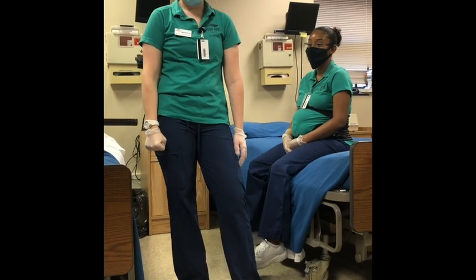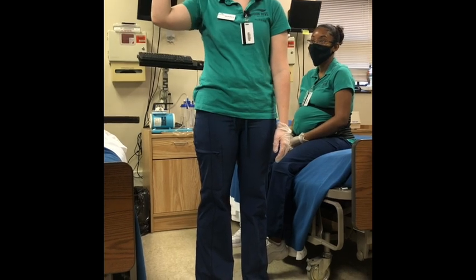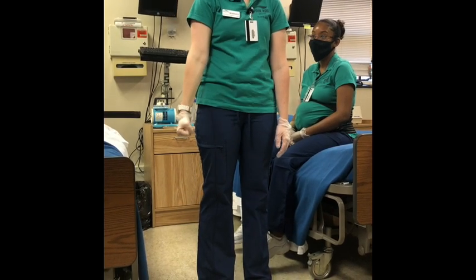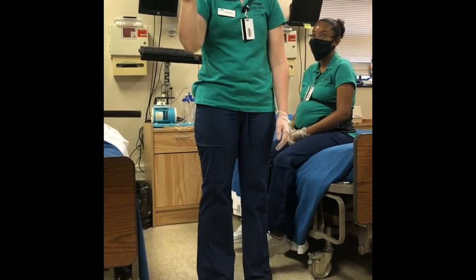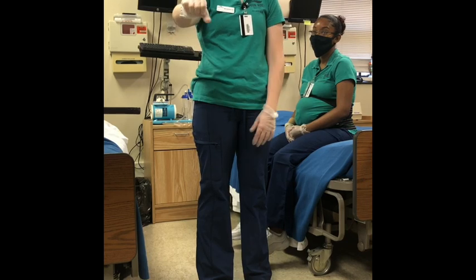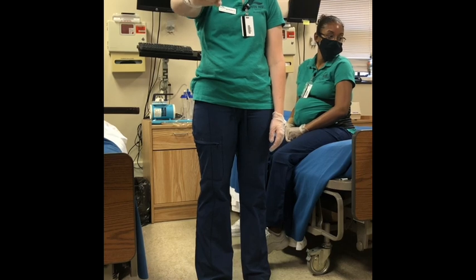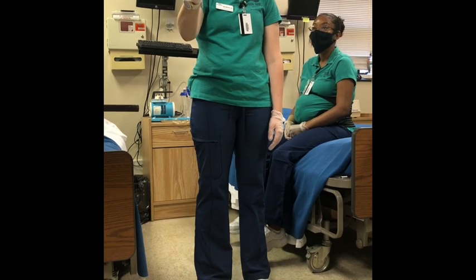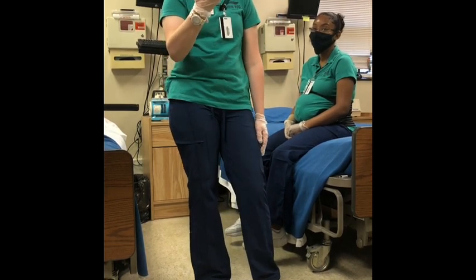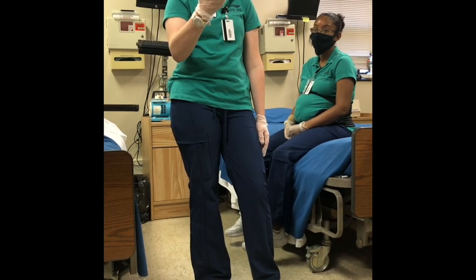And then the elbow is flexion, extension, supination, pronation, and then your wrist, flexion, extension, hyperextension, abduction, adduction. Your fingers, flexion, extension, hyperextension, abduction, adduction, opposition. And your thumb is flexion, extension, saddle.